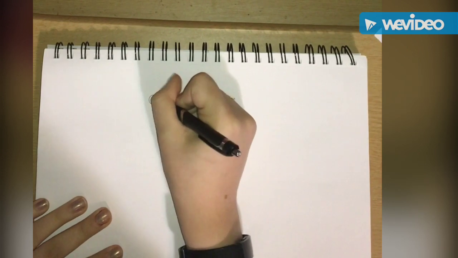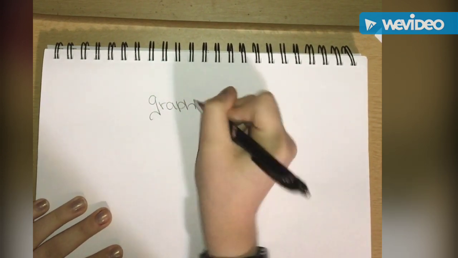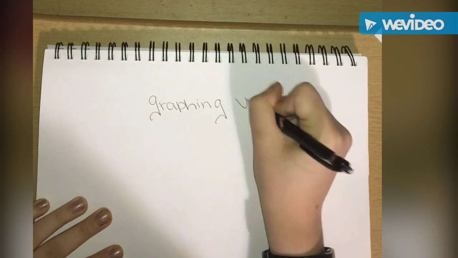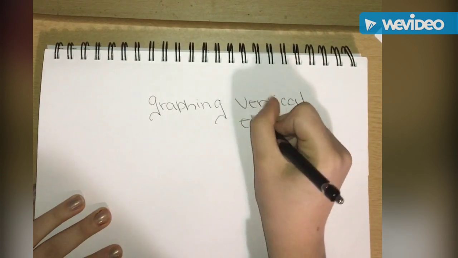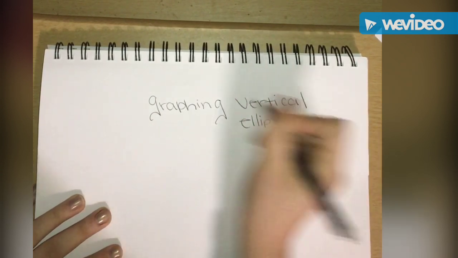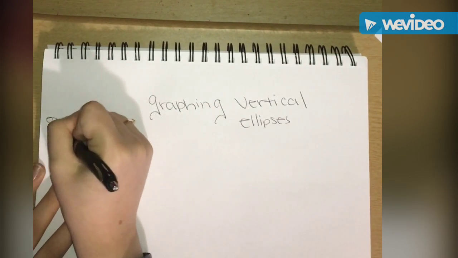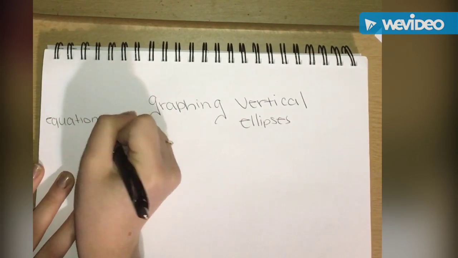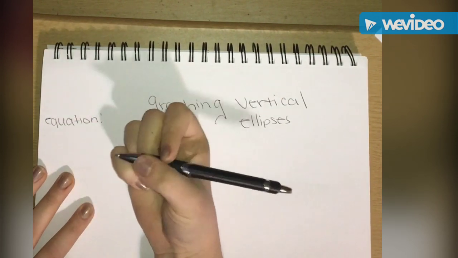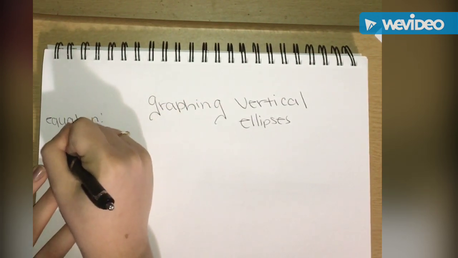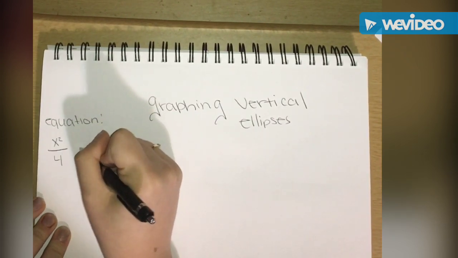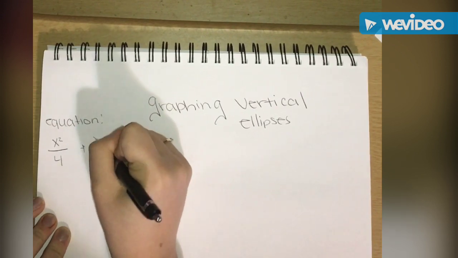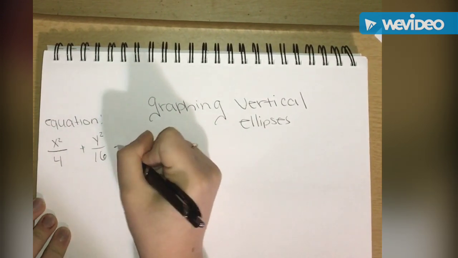And next, we are going to be graphing vertical ellipses instead of horizontal. We can make an equation up for this one. It'll be best if we do basically the opposite of last time, where we have y squared have the largest number. So we can do x squared over 4 plus y squared over 16 equals 1.